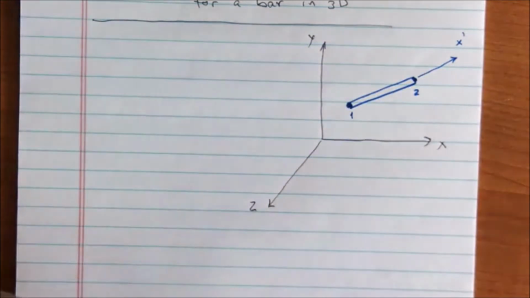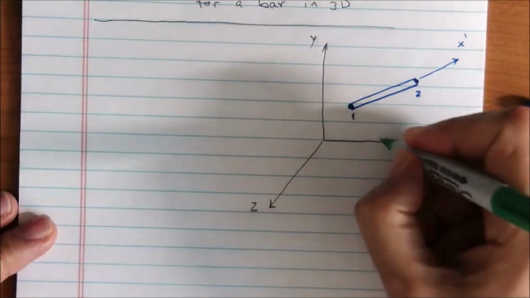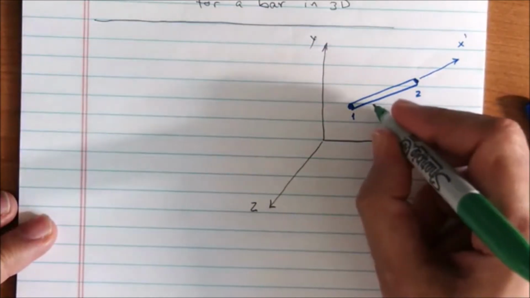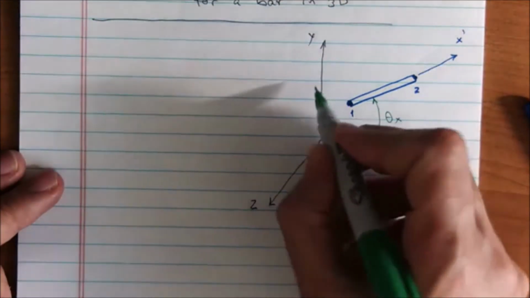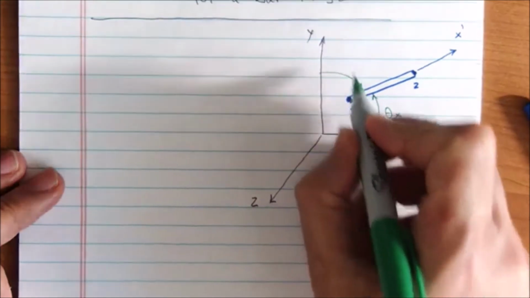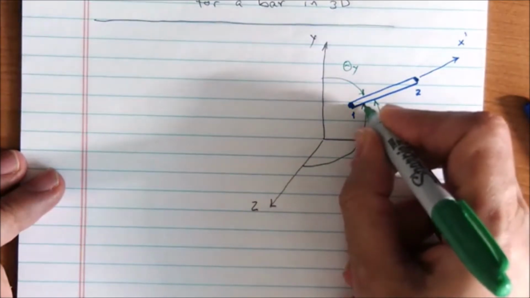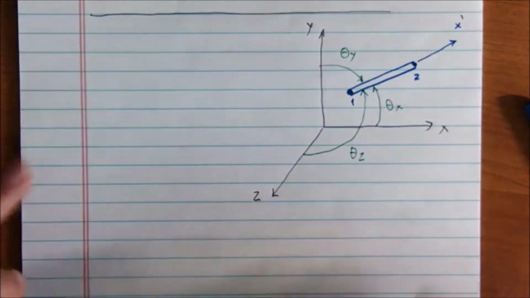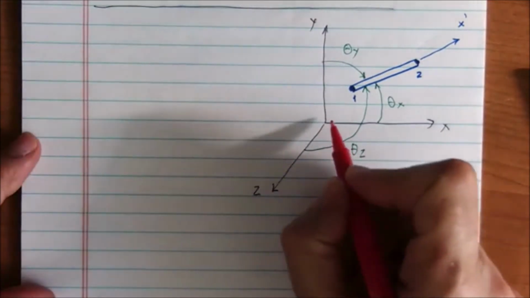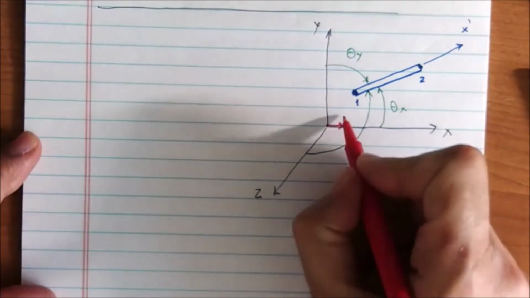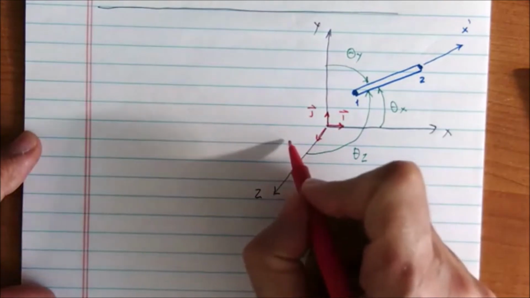Now this X prime axis makes an angle with the X axis, theta X, and it makes an angle with the Y axis, theta Y, and it makes an angle with the Z axis, theta Z. We can define the unit vectors oriented in the global system as I, J, and K.